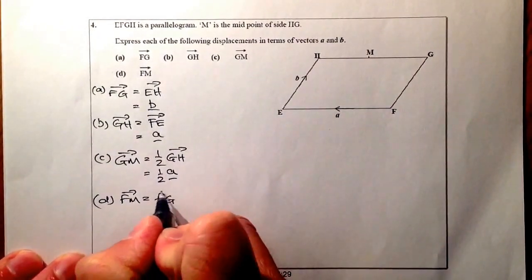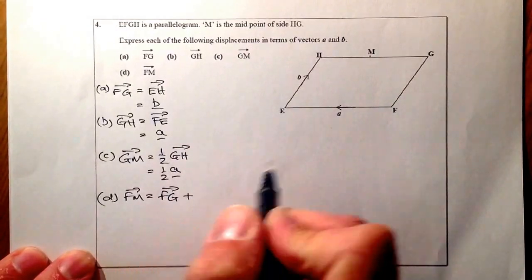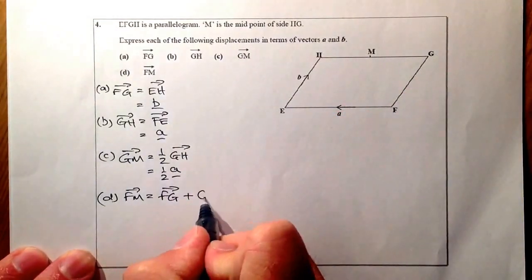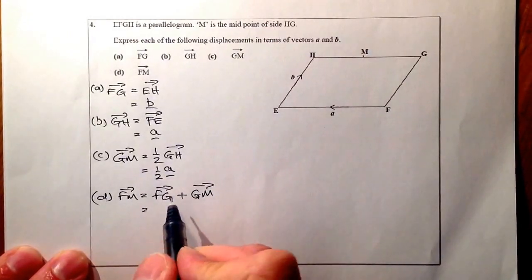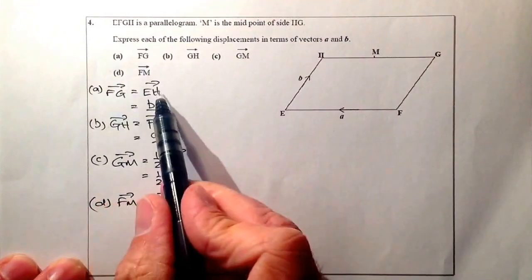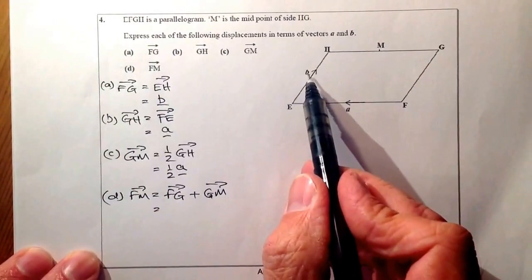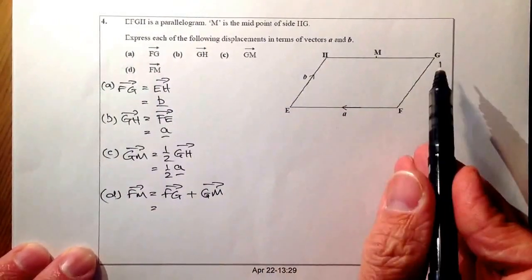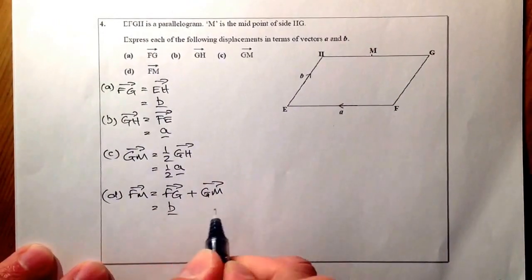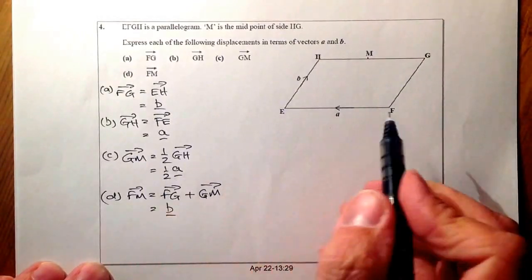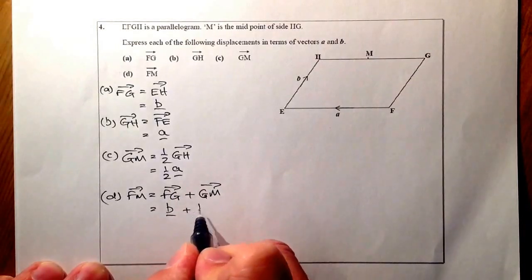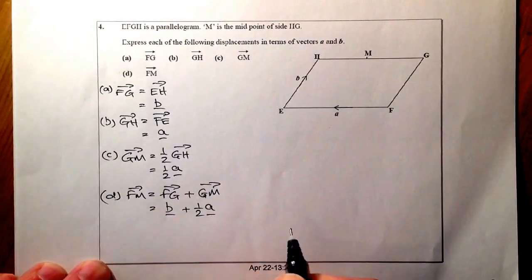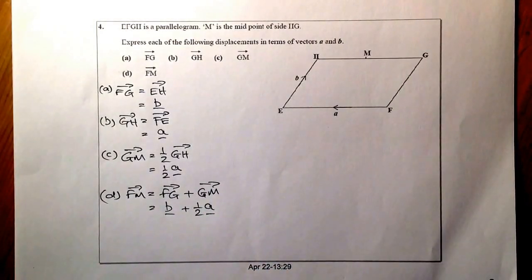So FG, and I'm going to add to that G to M. I think we've already worked out FG, and FG is B because it's the same as this vector across here and in the same direction, so that's going to be B. And over here I've got GM, so G to M is a half A, so really that's my final answer there.